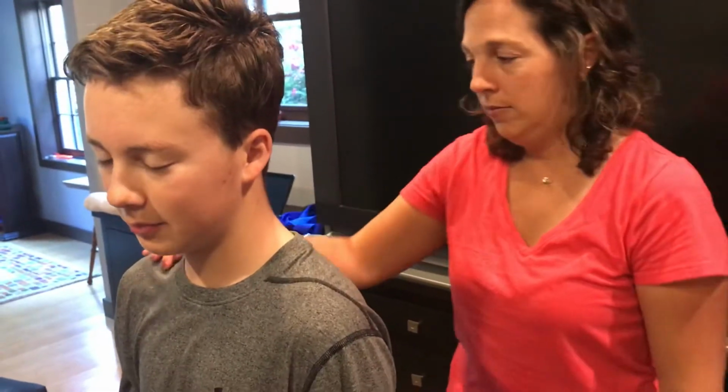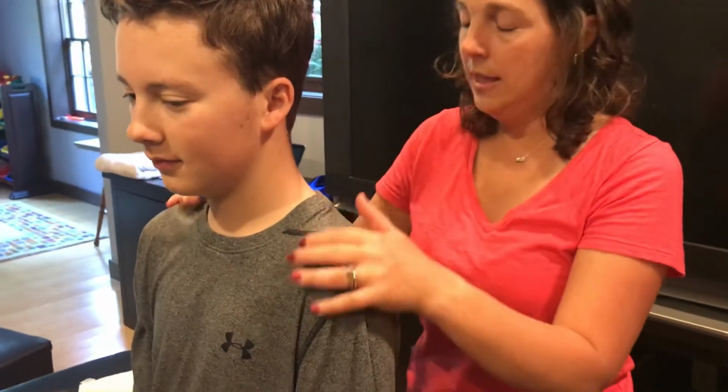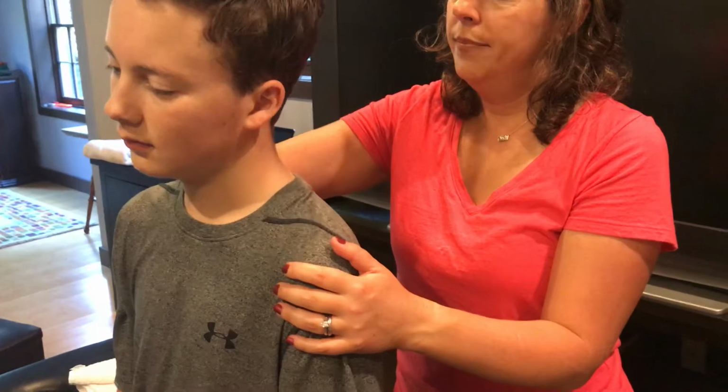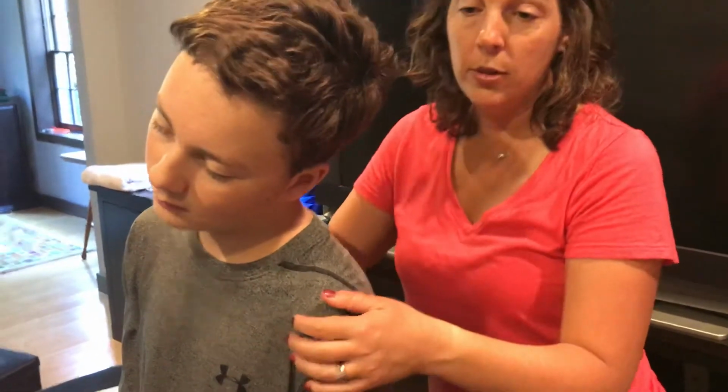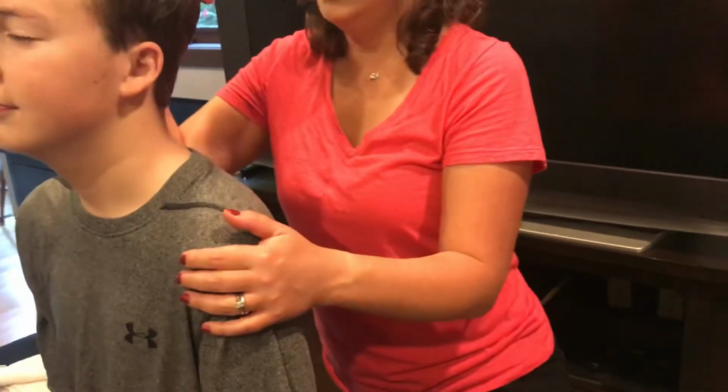Just for kicks, because I want to show you the compression. I don't know whether his right symptoms right now were psychosomatic or not, but just in the event that they weren't, we're going to do his left side. So bring your left ear towards your left shoulder. Does that reproduce your familiar symptoms? No. So stay there.